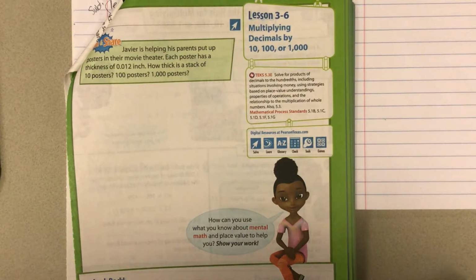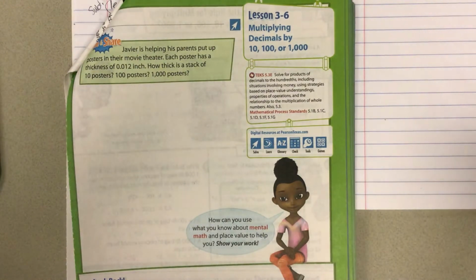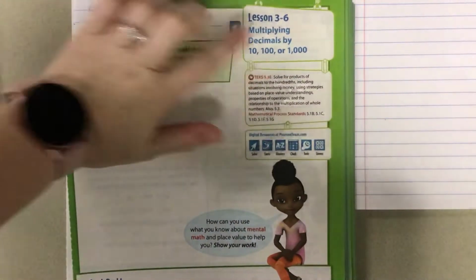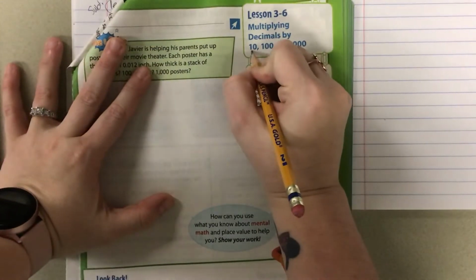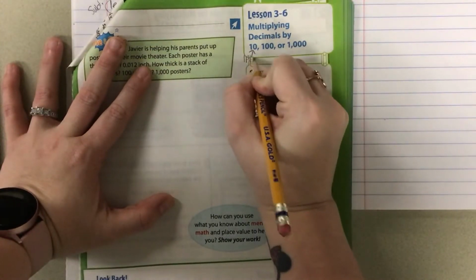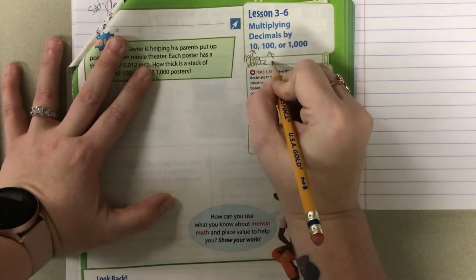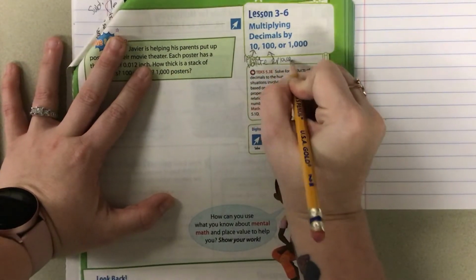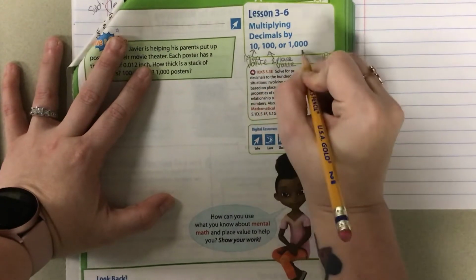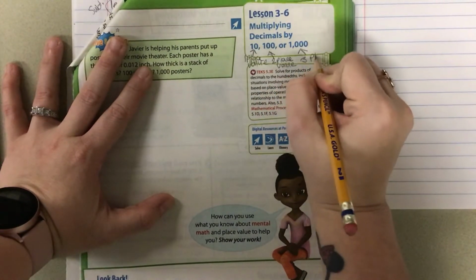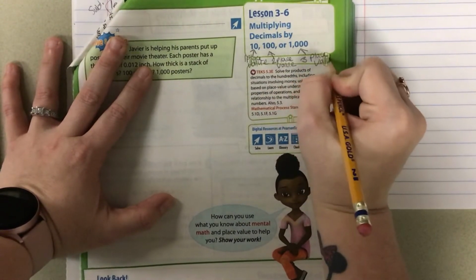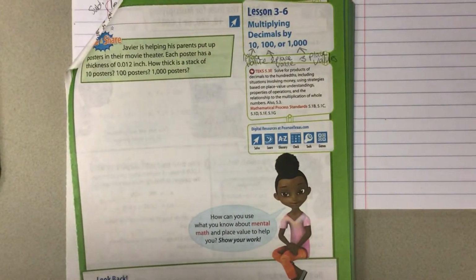Welcome to lesson 3-6. We're multiplying decimals by 10, 100, or 1,000. So before we even begin, let's talk about what this means. If we're multiplying by 10, that's one place value. 100 is two place values. And 1,000 is going to be three place values. So keep that in mind as we go to work our problems out.